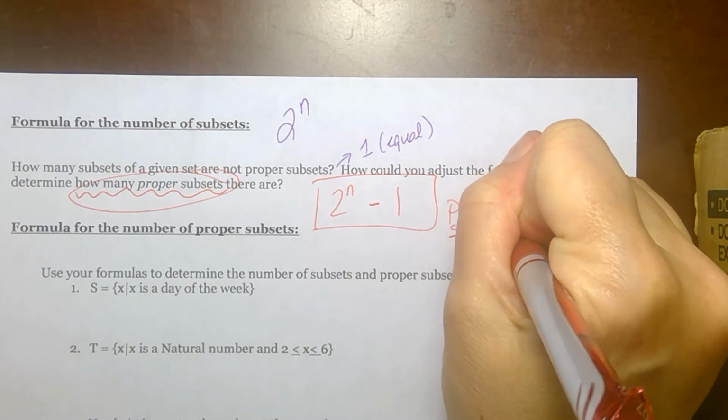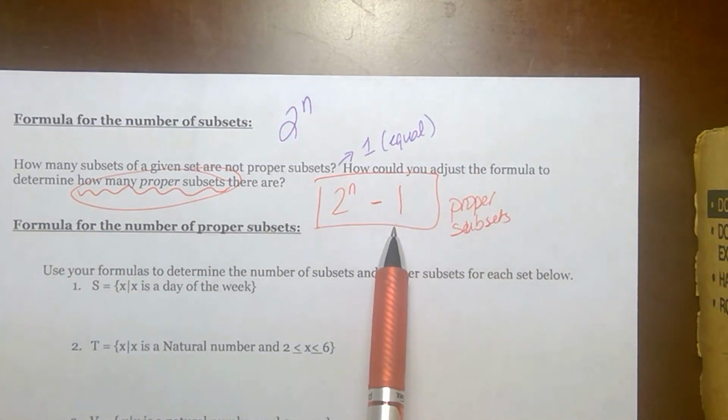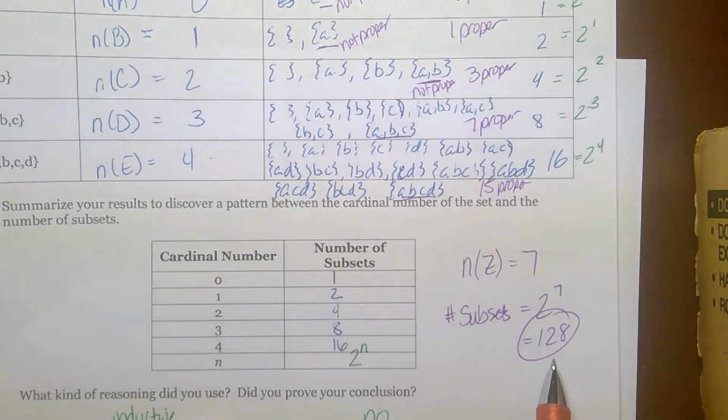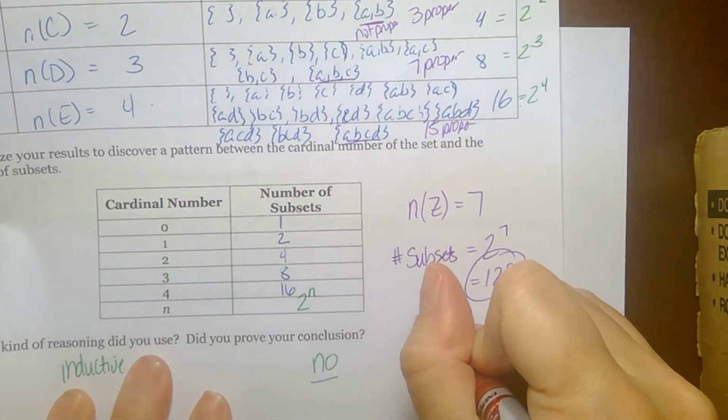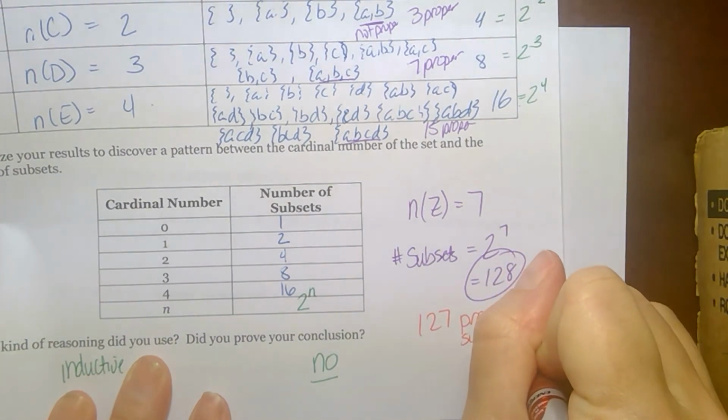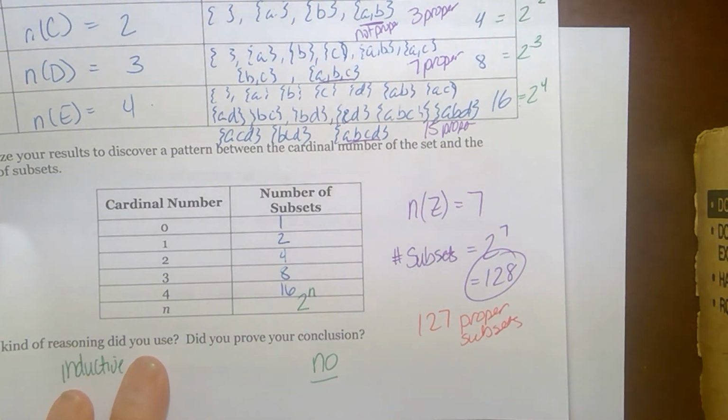Because I get the total number of subsets, so I say, okay, 1 of them is equal. That's not a proper subset. So when I did 2 to the 7th, if I have 7 elements, there are 128 total subsets. Only 127 of them are proper subsets because I have to subtract the one that is equal to the original.